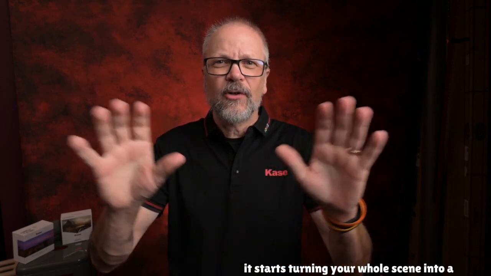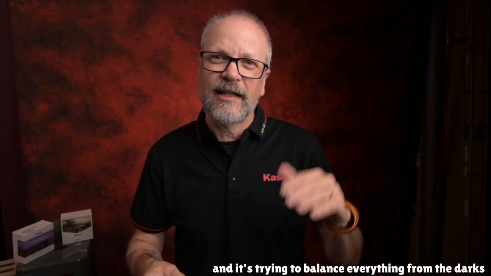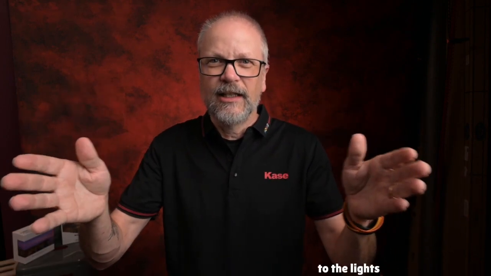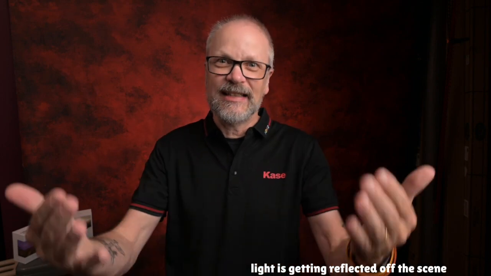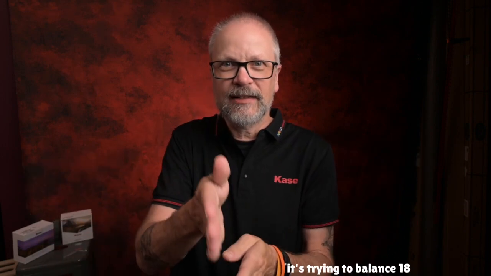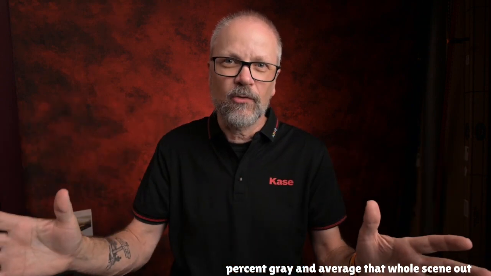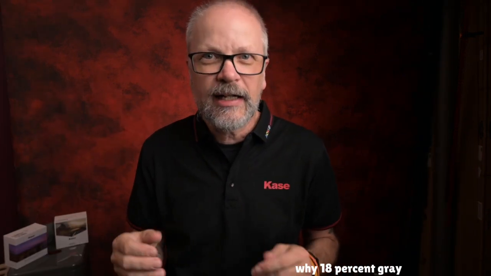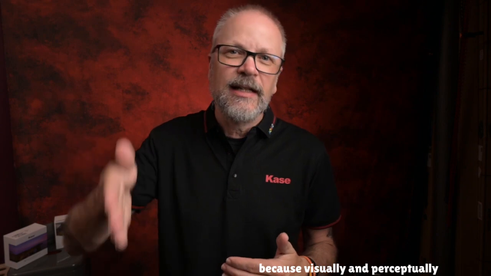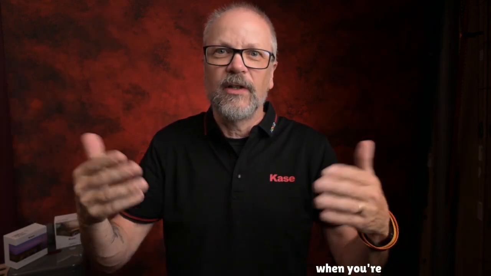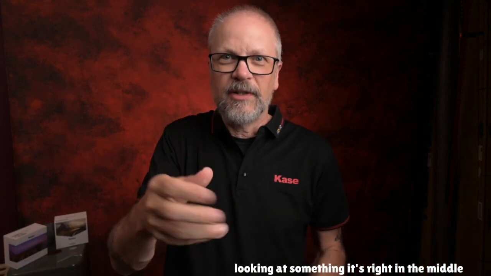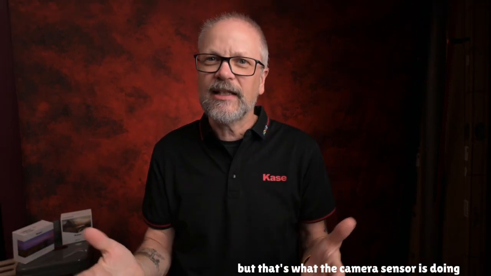But what the meter is doing, it's sort of turning your whole scene into a gray toned image. And it's trying to balance everything from the darks to the lights, so that it works out to be in what's called an 18% gray. And that's how much light is getting reflected off the scene. It's trying to balance 18% gray and average that whole scene out. Why 18% gray? Because visually and perceptually, that's what looks like it's right in between the darks and the lights when you're looking at something. It's right in the middle, 18% gray. But that's what the camera sensor is doing.